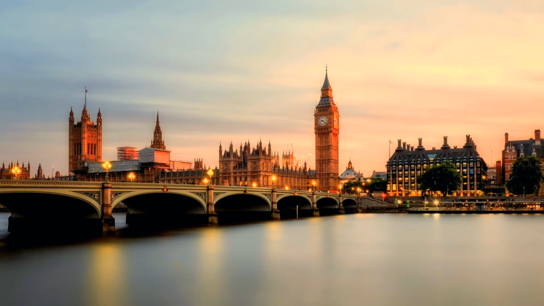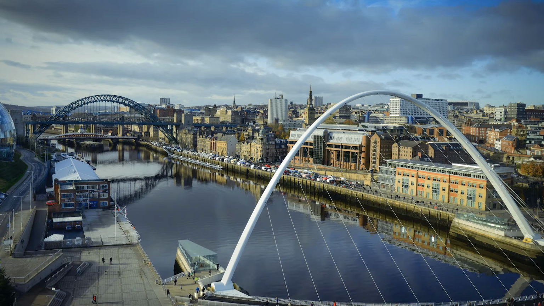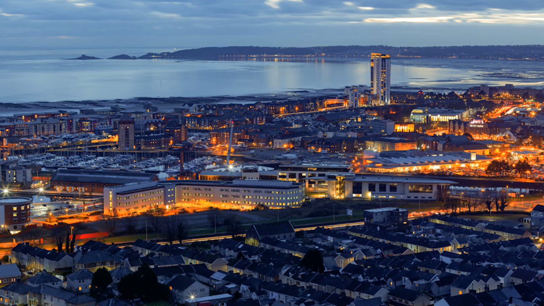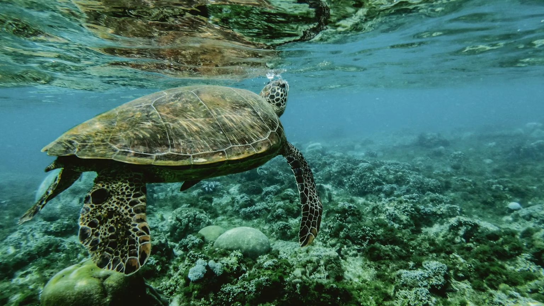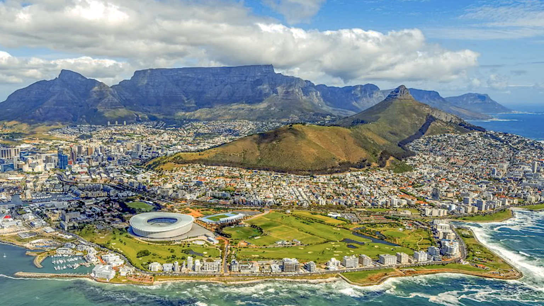Within England, is it going to be London? Is it going to be Manchester? Is it going to be Newcastle? Is it going to be Swansea in Wales, for instance? Is it going to be in Australia, Sydney, for instance, or Cairns? Maybe in South Africa as well. Is it going to be from another country which actually speaks English? So remember this as well. Ask yourself which dialect of English you want to learn.